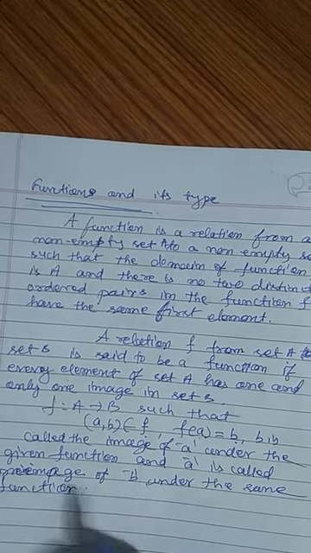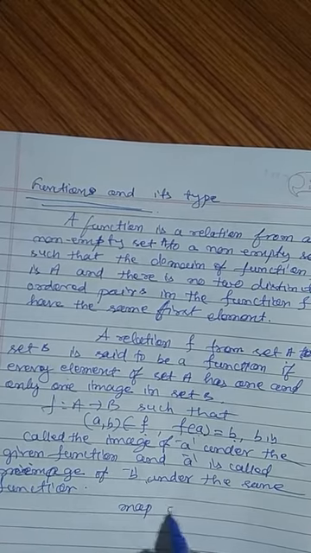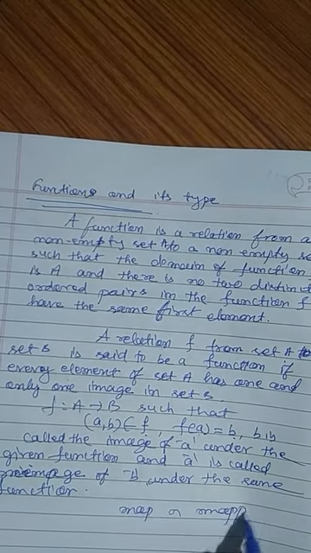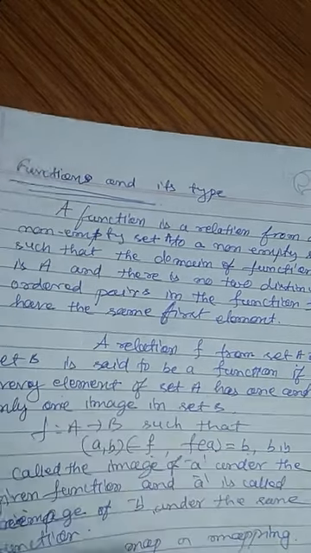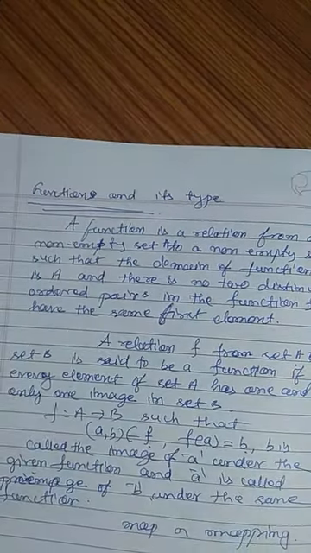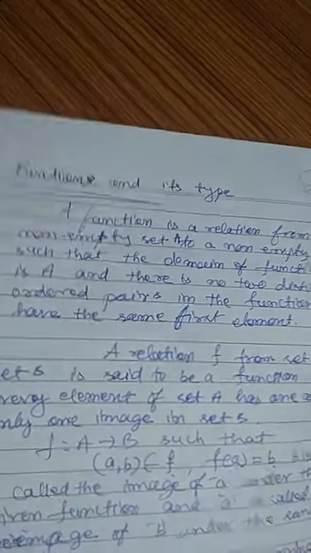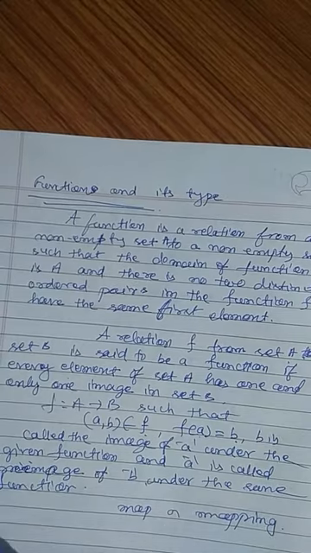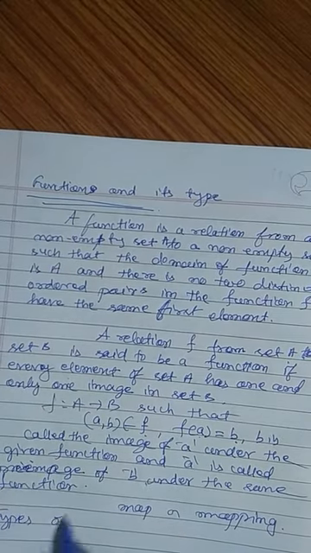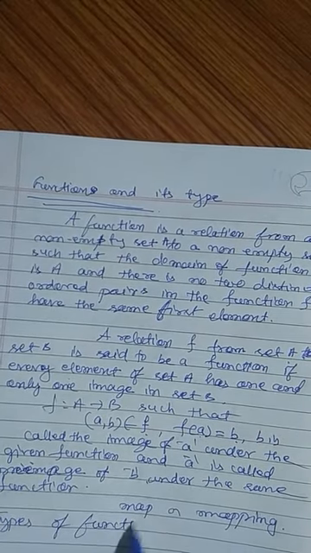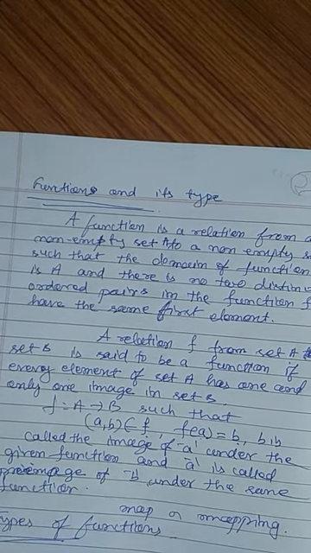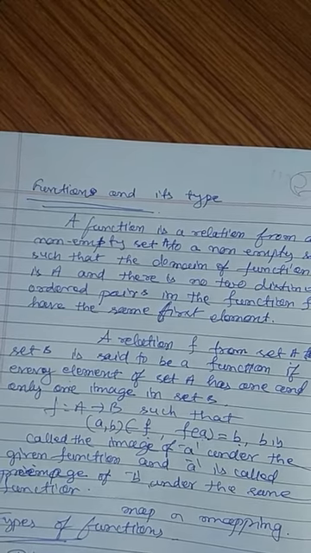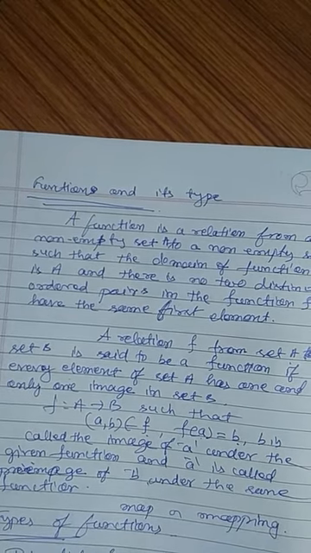This function is also called a map or mapping. Clear? Now we will discuss the types of functions. There are many types of functions. One is the identity function.